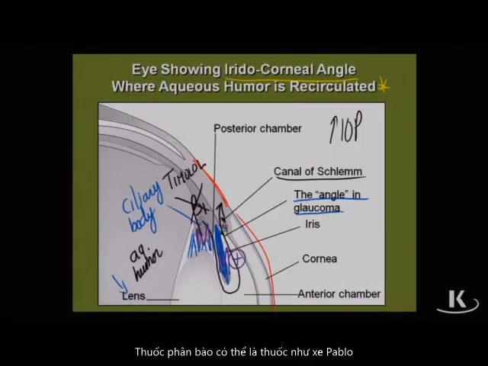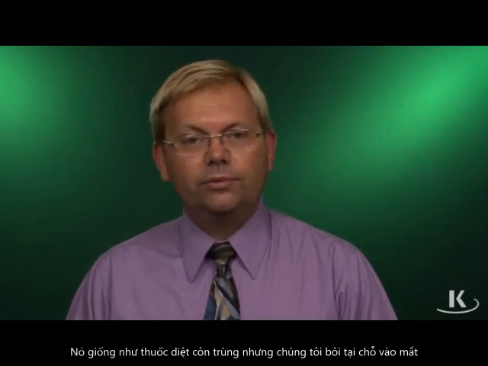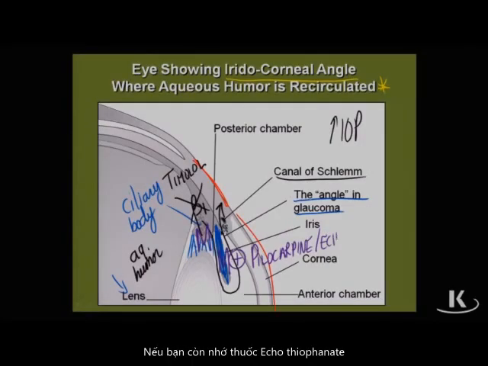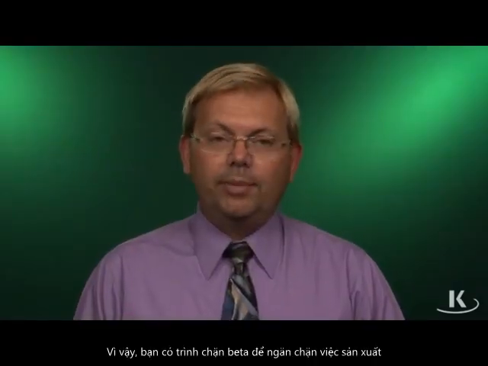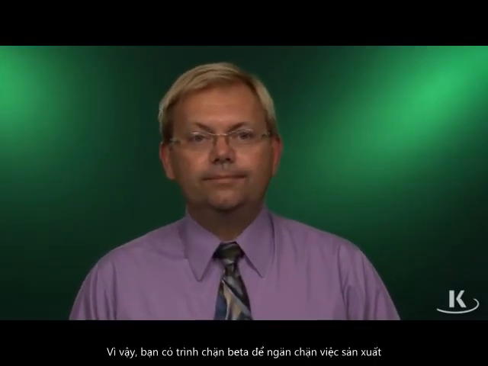And muscarinic agonist with meiotic drugs could be drugs like pilocarpine, direct-acting muscarinic agonist, or acetylcholinesterase inhibitor that was like an insecticide, but we used it topically in the eye. If you remember the drug echothiophate, then it's absolutely perfect. Those meiotic drugs will improve the aqueous humor outflow. So you have beta blockers to prevent the production, muscarinic agonists to improve the outflow.